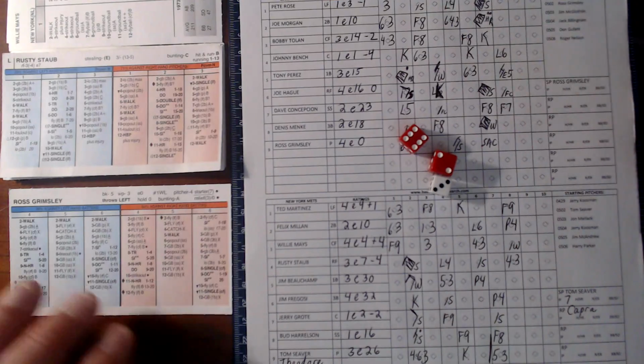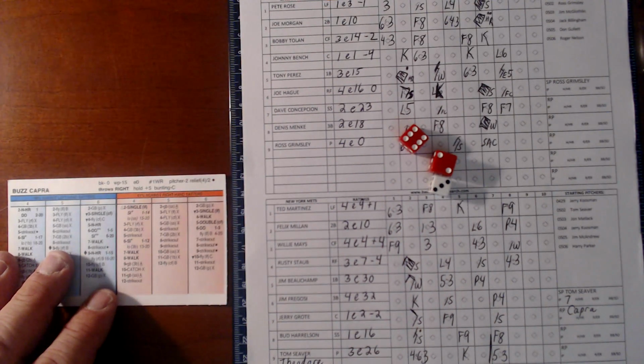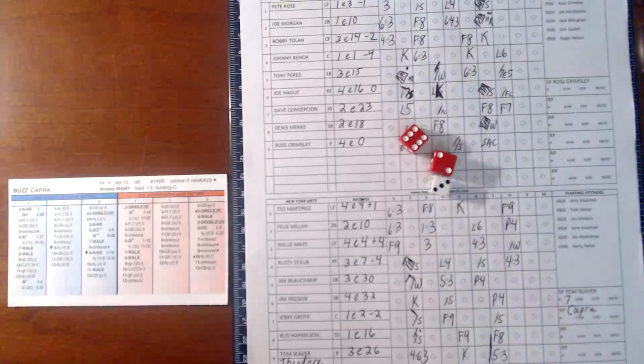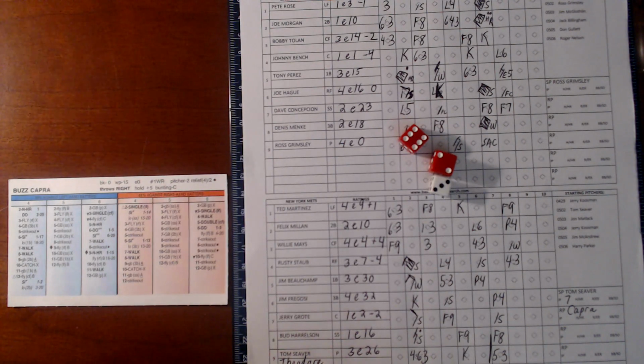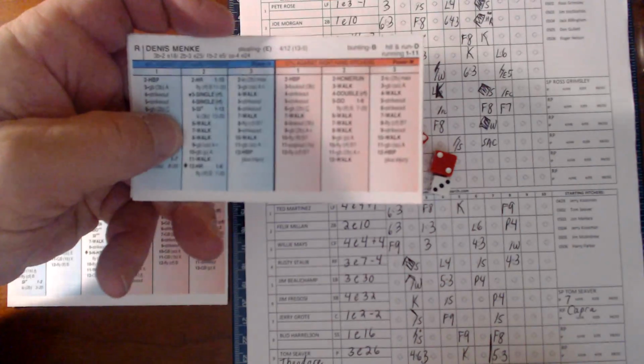How about Grimsley? 5-1 as we go into the ninth inning. Capra's going to stay in there. Did a decent inning. And the batter will be Dennis Menke. Let's try this for the last inning. I'm going to actually hold the cards and see how that feels and looks. Let's try that.